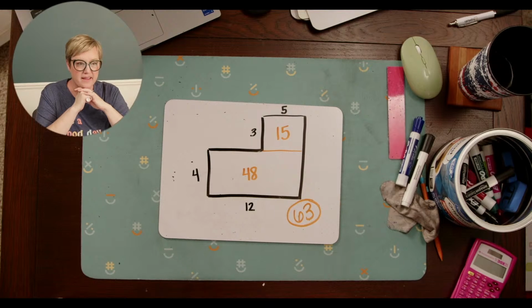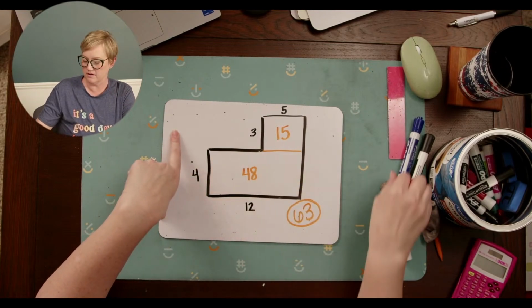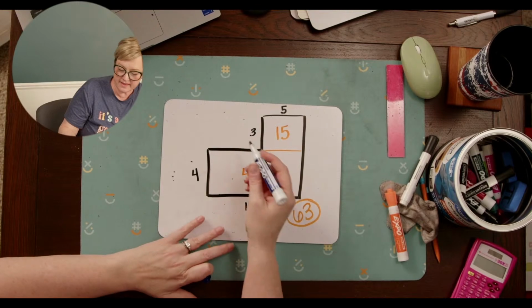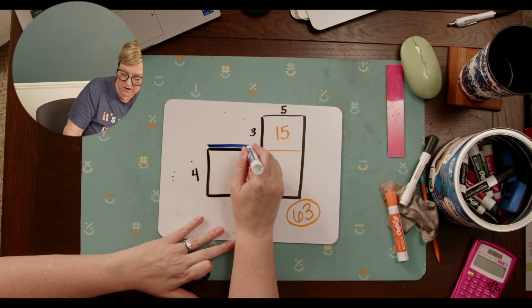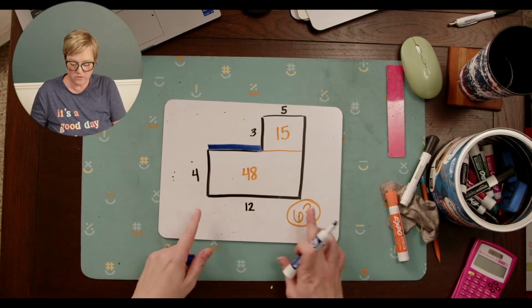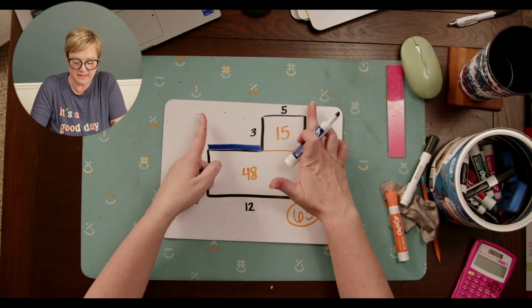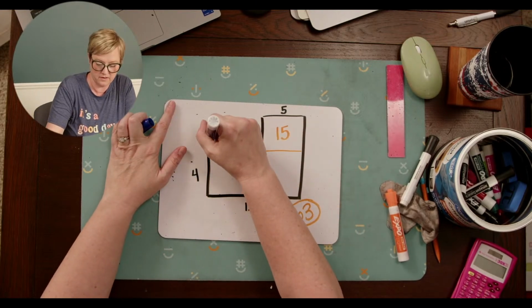How would you find the line in between the 3 and the 4? So finding this length here. You know that this whole side is 12.